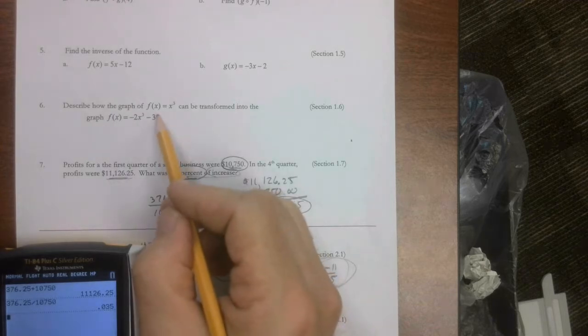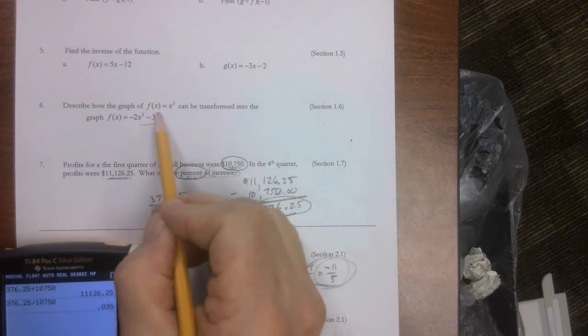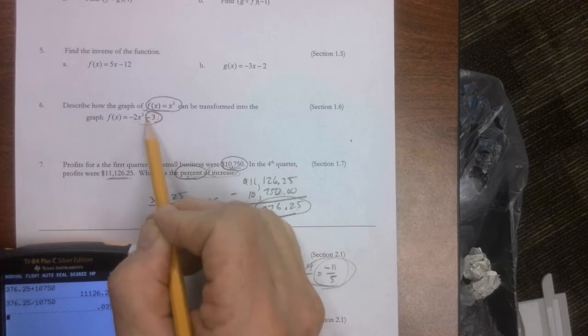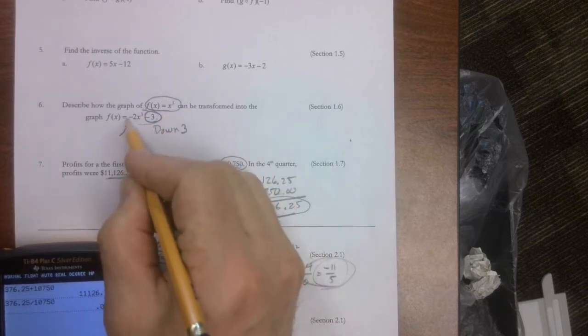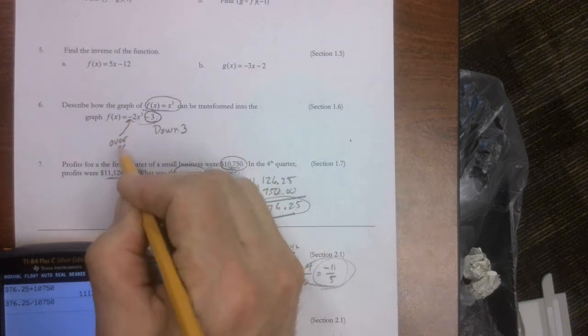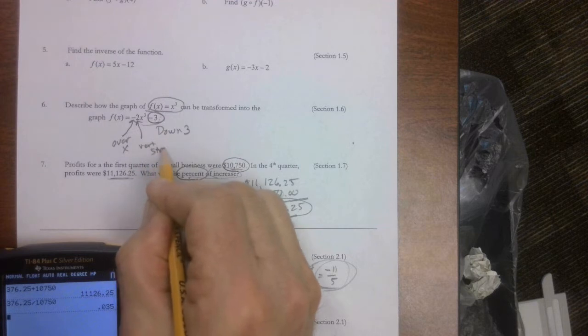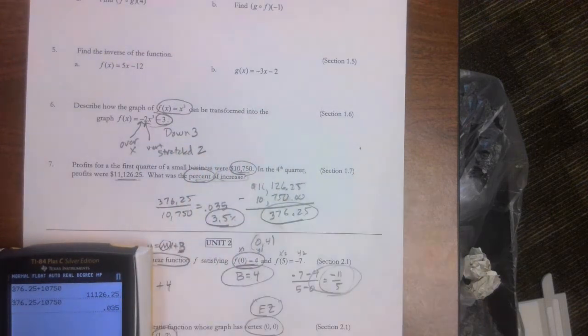Okay, number 6. This is just basic graphing skills. So what happens to this when I change it up like this? This is my easy one. That's just down 3. That negative means over the x. And that 2 means it's vertically stretched. You guys have done so much graphing this trimester. You should be pretty good at that. Vertically stretched by 2. And that's your answer for number 6.